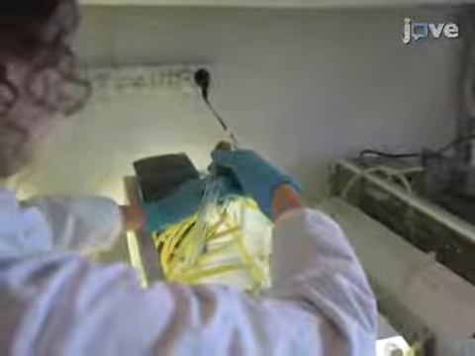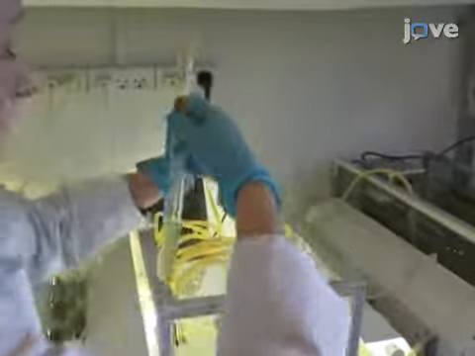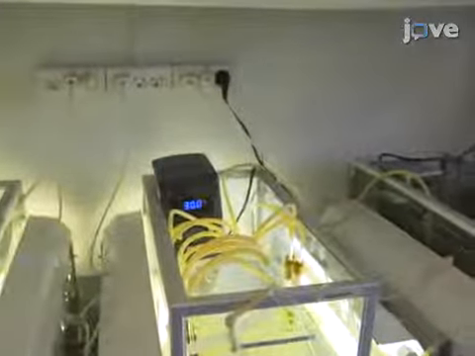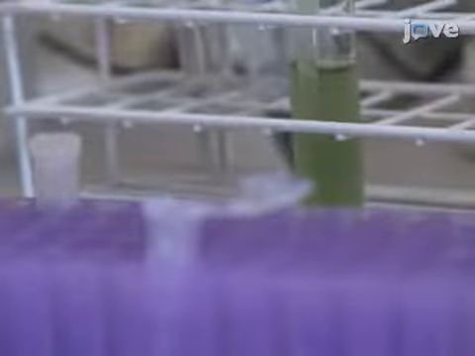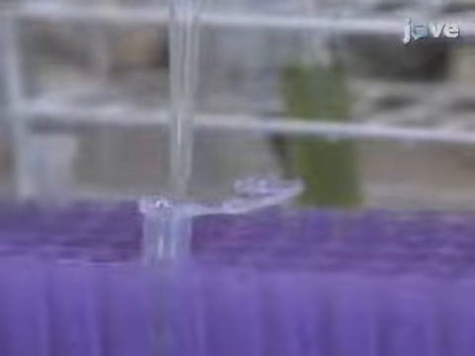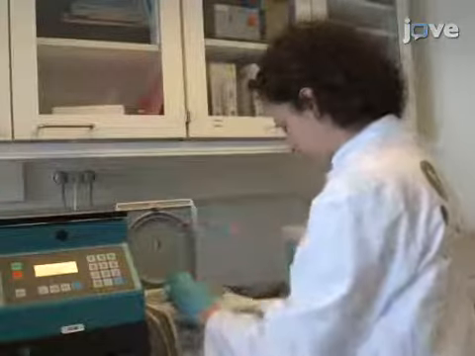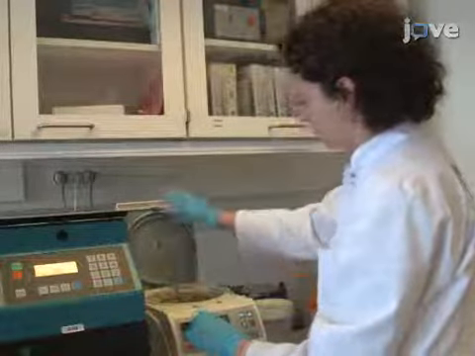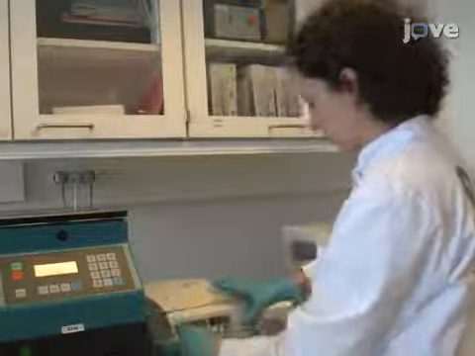Begin this protocol with preparation of cyanobacterial cultures as described in the text protocol. Transfer 1 milliliter of cyanobacterial culture or cell suspension to a 1.5 milliliter tube. Then, centrifuge at 6,000 times G and 4 degrees Celsius for 10 minutes.